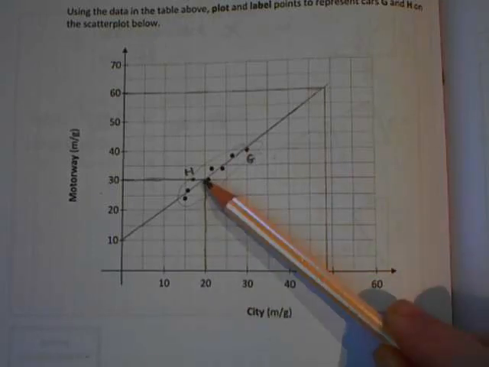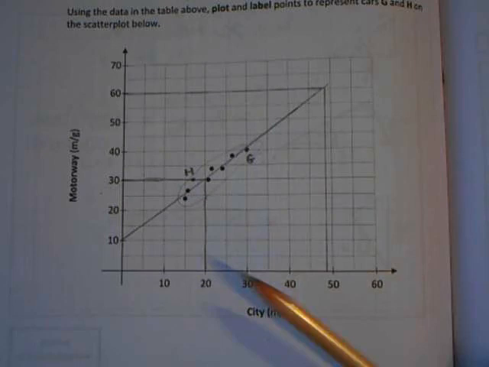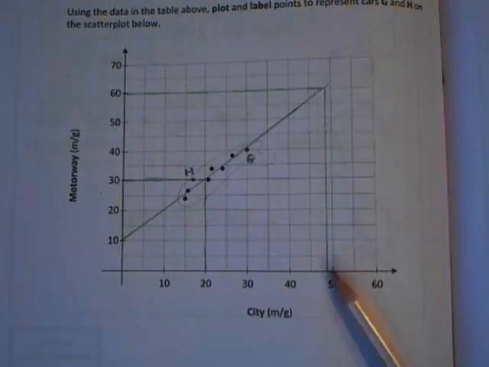Then we're going to complete a table, and that's just using the line of best fit. So if you start at 20 from the city, go up to where your line is, it might be in a different spot to mine. Go across, and mine is 30, so I put 30 for motorway. And then the other one, it gives you 60 for motorway. Just go across to where your line is, go down, read it off. Mine's 48-ish, so that's what I've put for mine. As long as you're within just a couple either side, you'll be fine. So motorway 30, city 48.